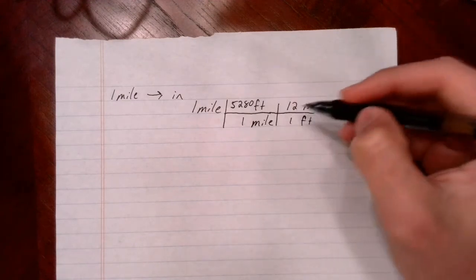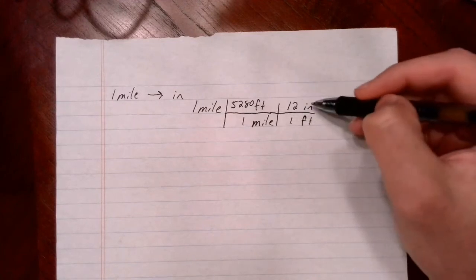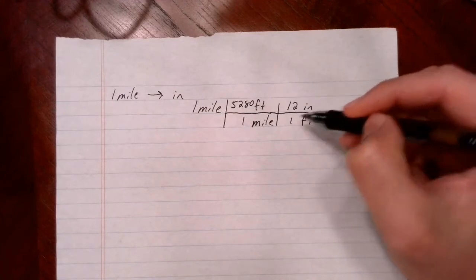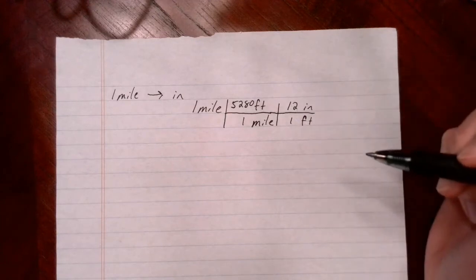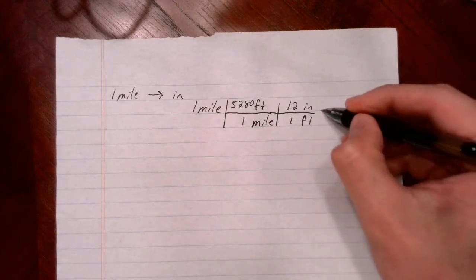Sometimes people accidentally flip these numbers. So read it to yourself. You should be able to read each step as there are 12 inches in 1 foot. If you flip it, accidentally it would say there are 1 inch in 12 feet, and you should catch that as being wrong. So then you can type this in your calculator.